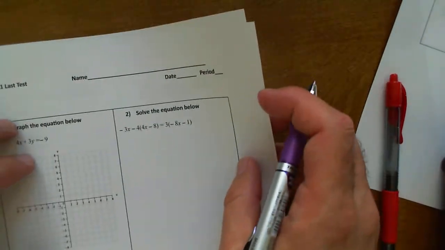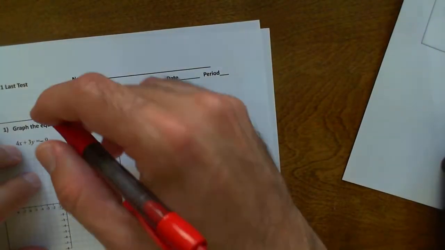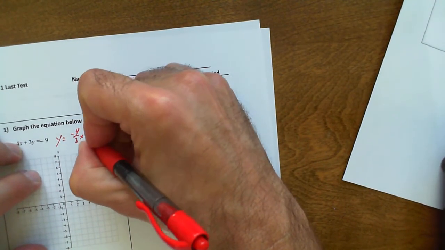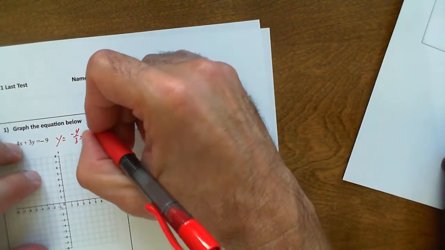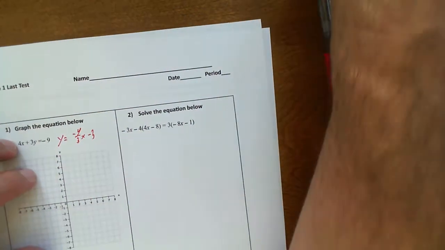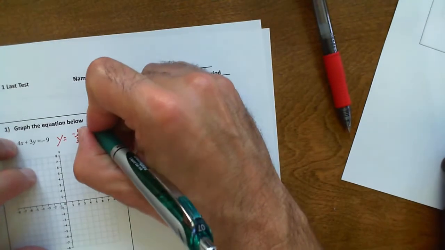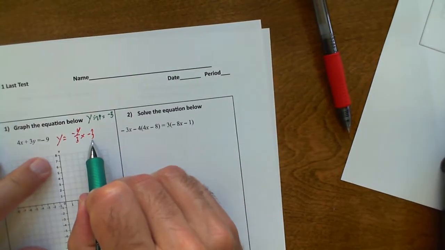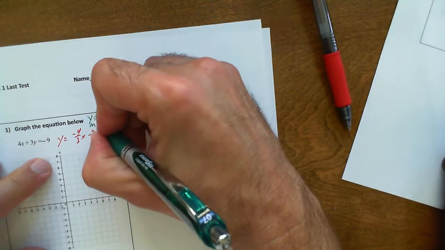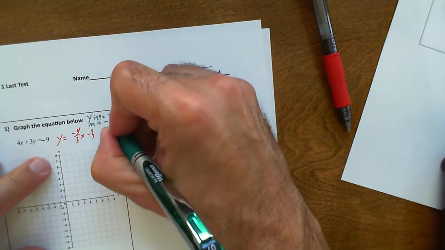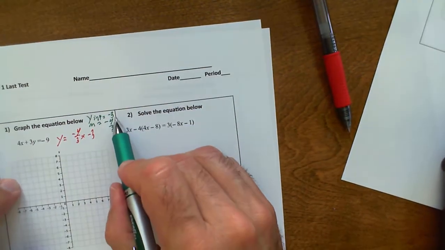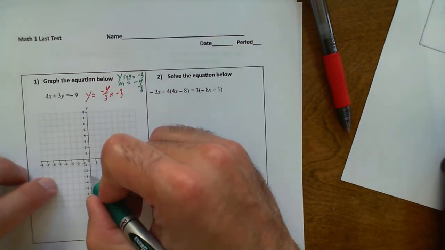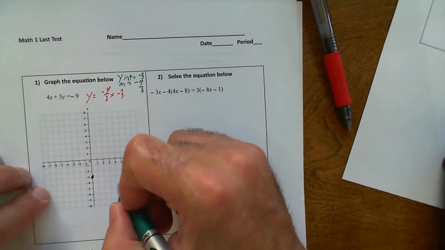Let's write it up here so that we can see it as we graph it: y equals -4/3 x minus 3. The y-intercept is -3, and my slope, which I'll write as m, is -4 over 3. So let's go to -3 on the y-axis: 1, 2, 3. There's my y-intercept.